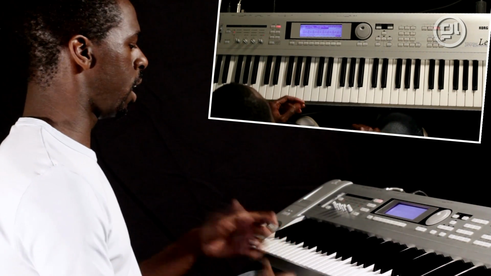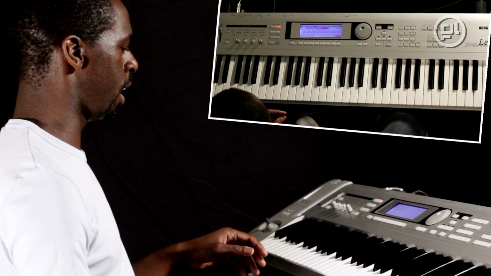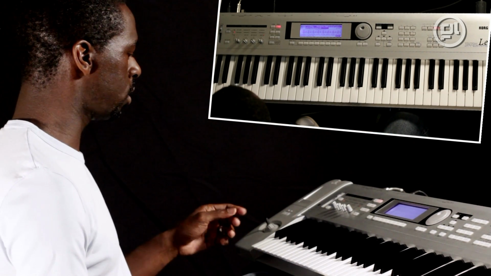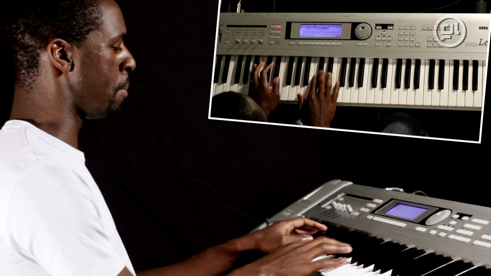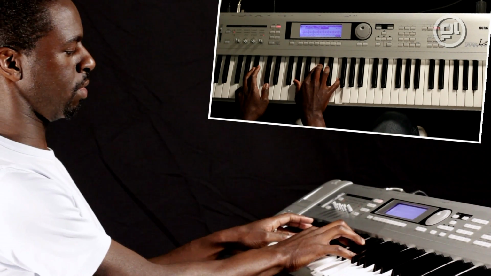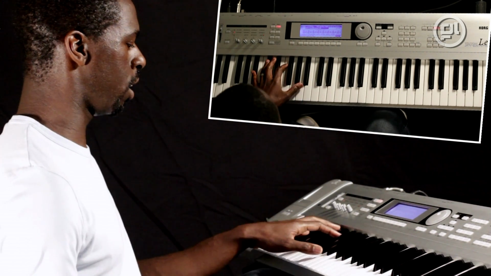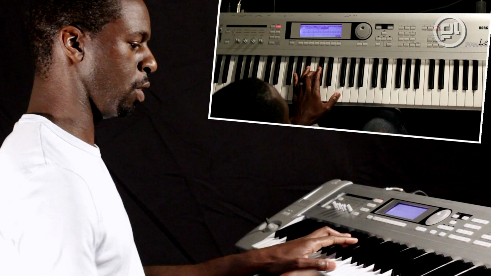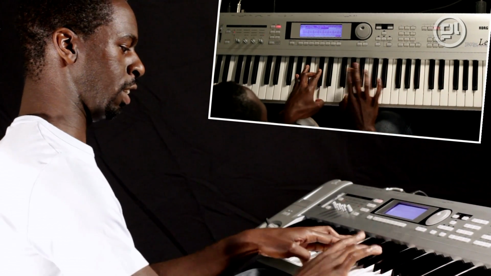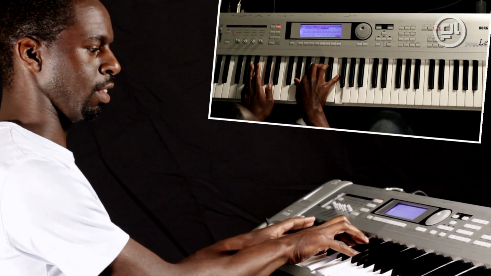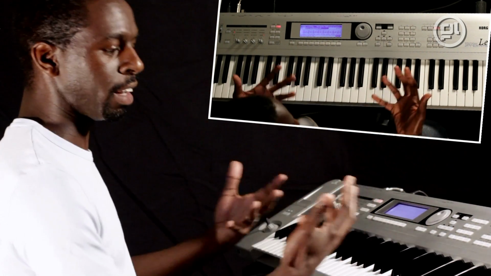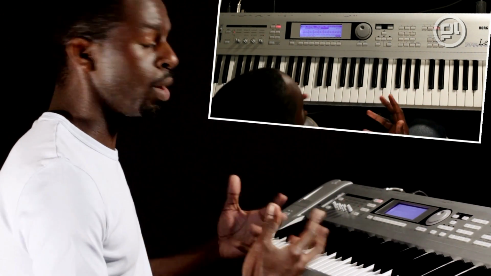Okay. Now I would use this run with a minor chord. So let's say I'll pick a B flat minor 9. So that's going to be the chord. So I'll hit the bass note. So that's it.